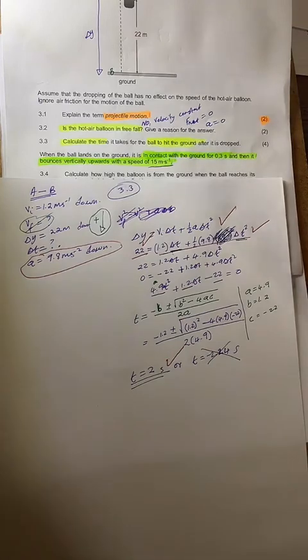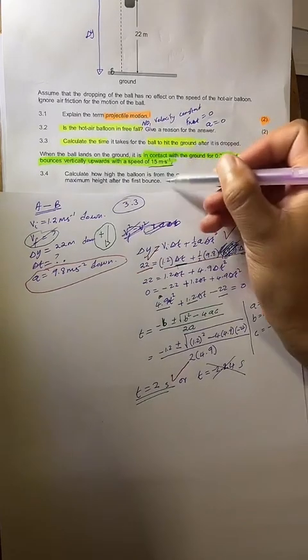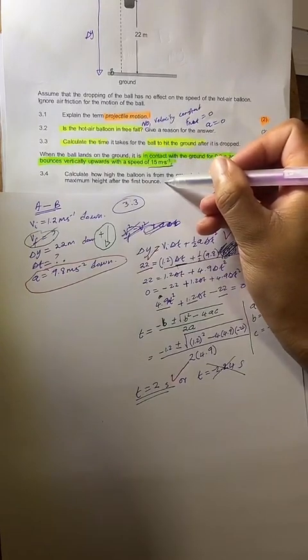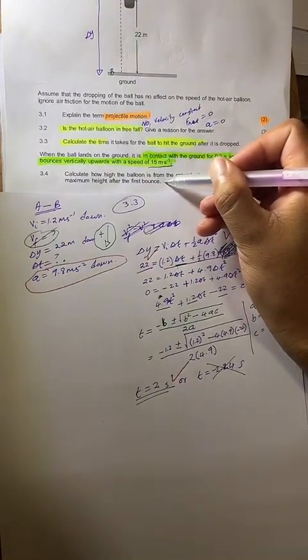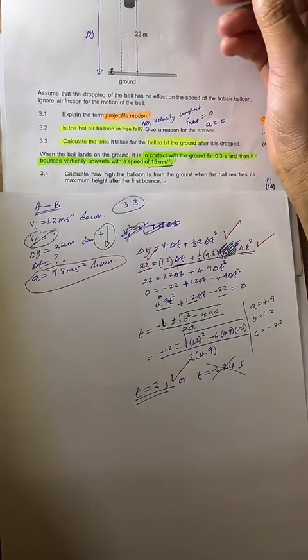But if you consider the first part, let's see what they want in the next part. They say, calculate how high the balloon is from the ground when the ball reaches its maximum height after the first bounce. So it means you must calculate the time it takes for the ball to reach its maximum height, and then use that time to substitute to calculate the height of the hot air balloon.